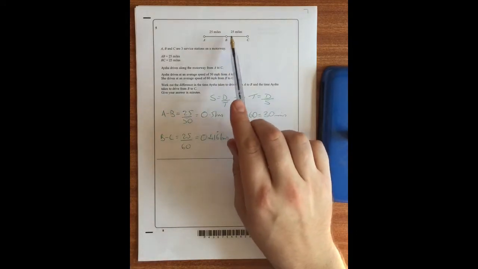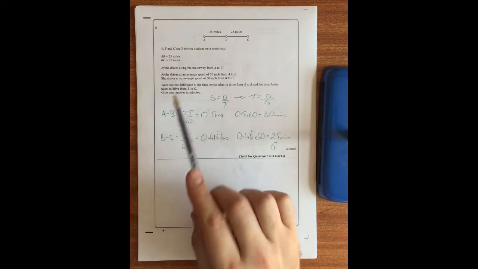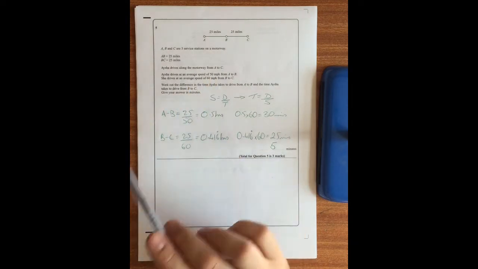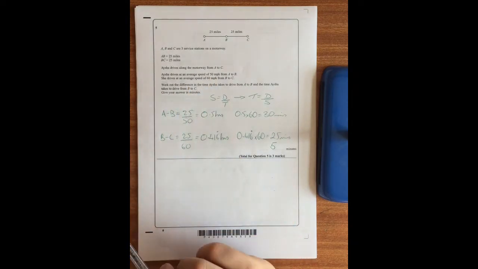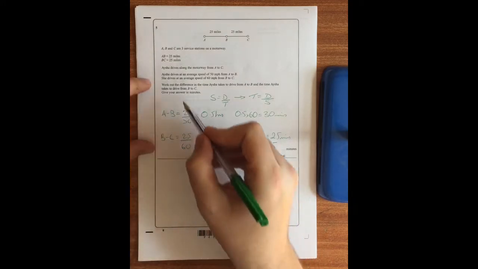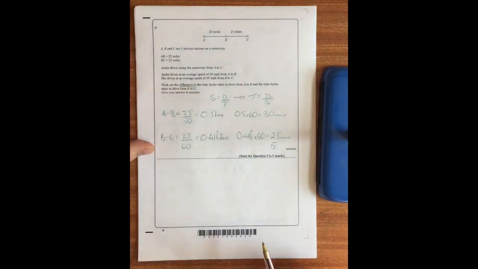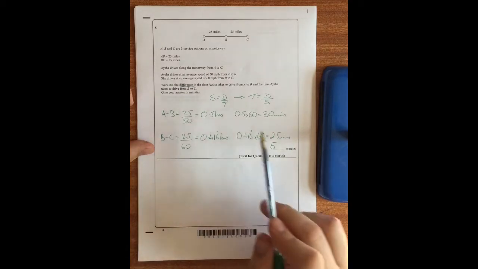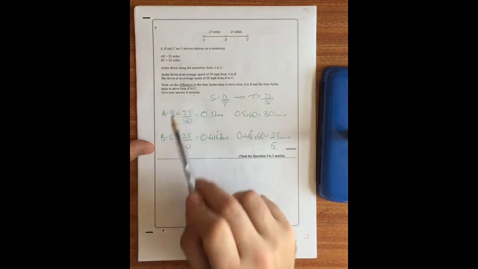Question 5. A, B and C are 3 service stations on a motorway. A, B and B, C are both 25 miles apart as shown. Aisha drives along the motorway from A to B at 50 miles per hour and from B to C at 60 miles per hour. Work out the difference, which is very important, in time it takes from A to B and B to C. Give your answer in minutes.